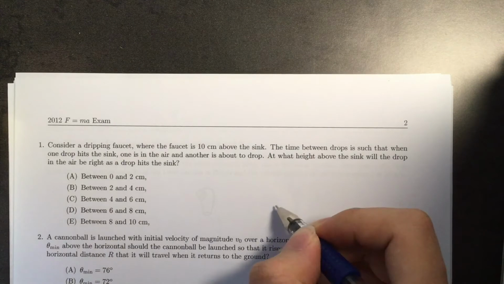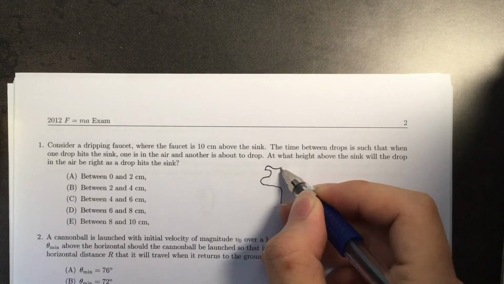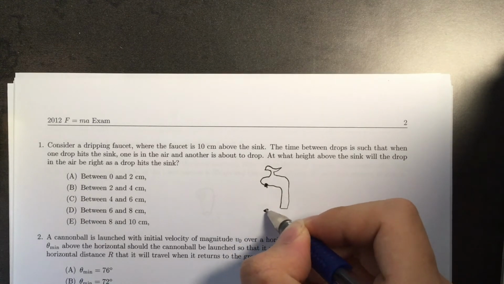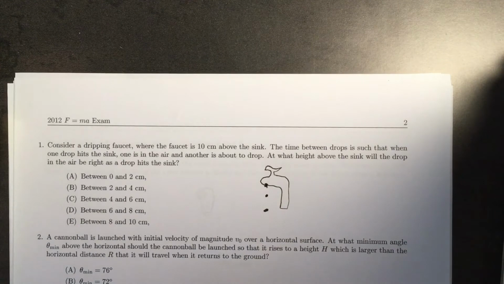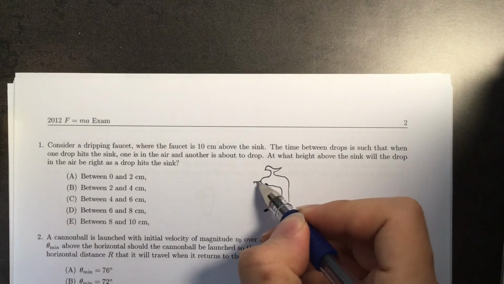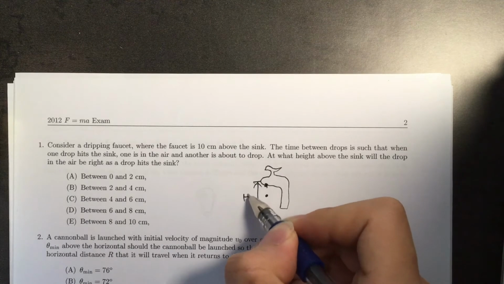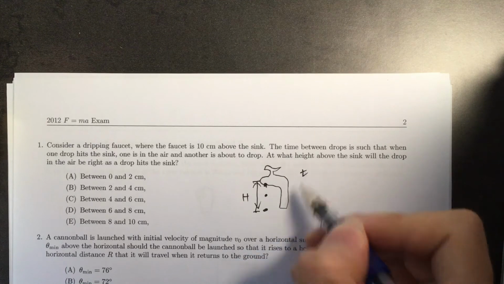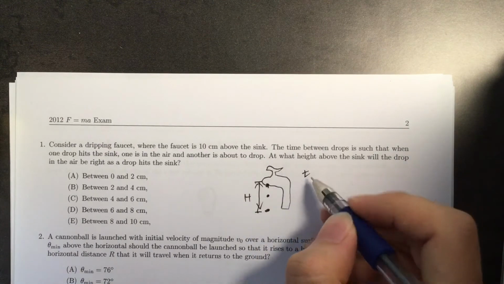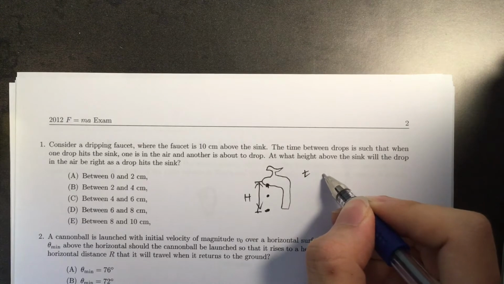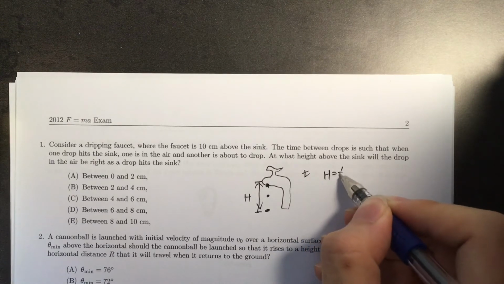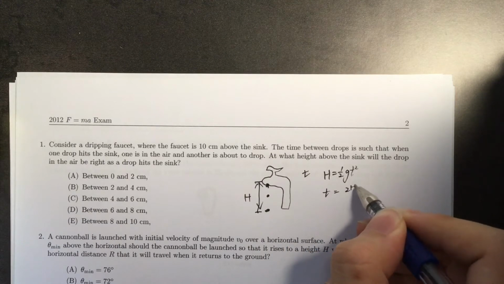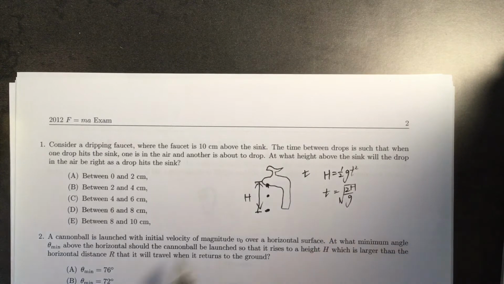That's an interesting question. First we have a faucet, and we have a drop going down. One is already hitting, one is about to drop, and one is in the air. So we assume that this height is equal to h, and the time it takes to drop to the ground is equal to t. So what is t equal to? Well, we know the kinematic formula: h is equal to 1/2 g t squared. So t is equal to the square root of 2h divided by g.